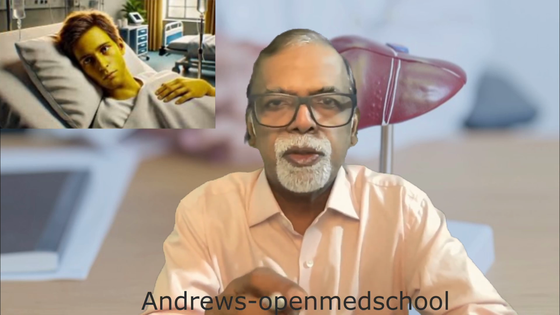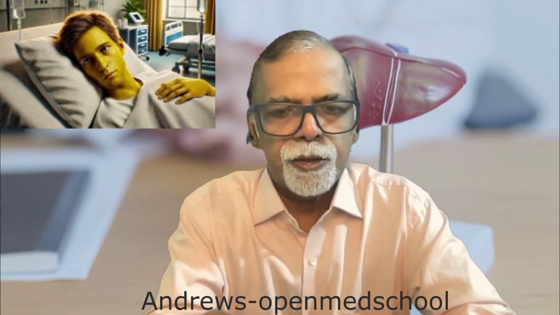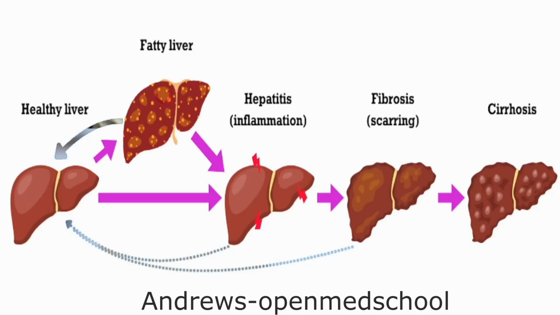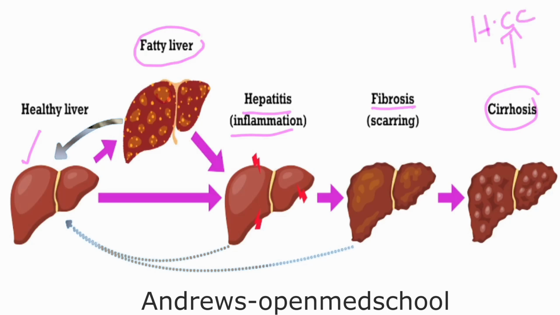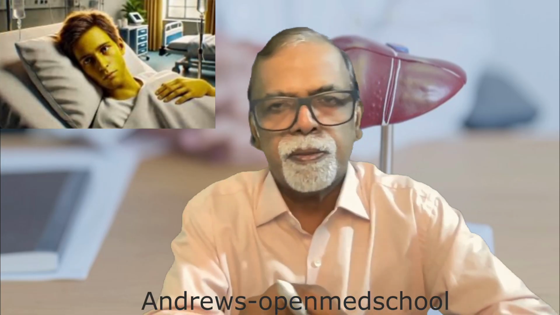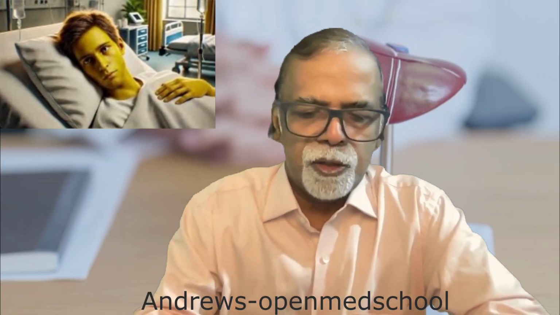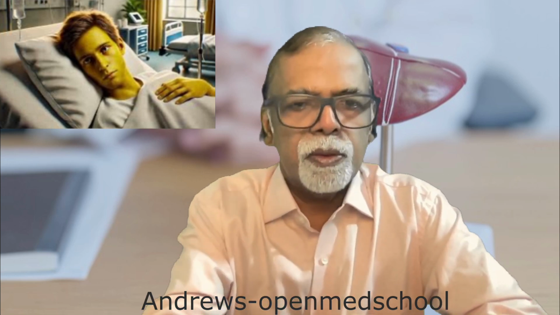So this fibrosis occurs through various stages. Let us look into it. So this is the healthy liver, followed by development of fatty infiltration, fatty liver, inflammation occurring for state of hepatitis, then development of fibrosis, and for the scarring, cirrhosis, and later many patients may go into hepatocellular carcinoma. So this is the natural history of most of the patients. So I will explain this a little.